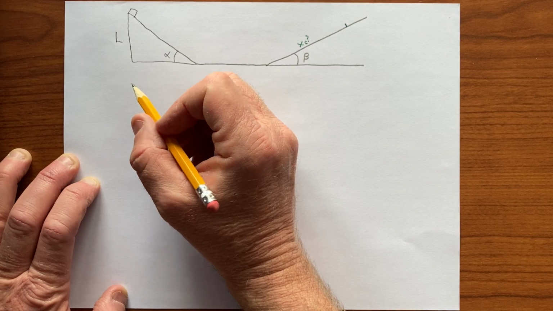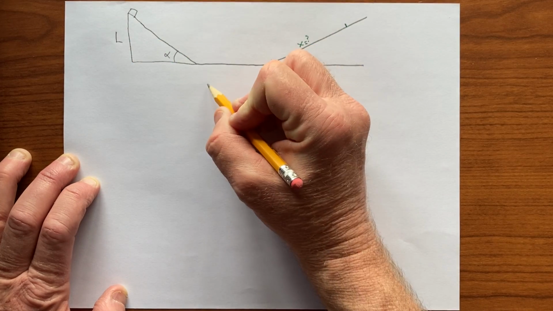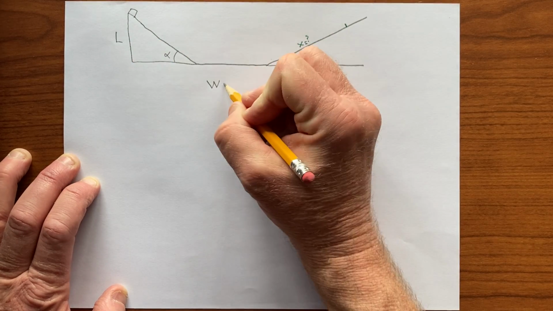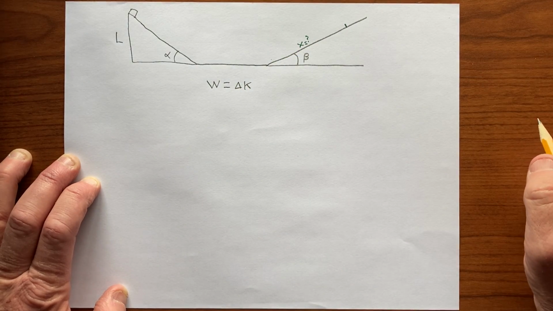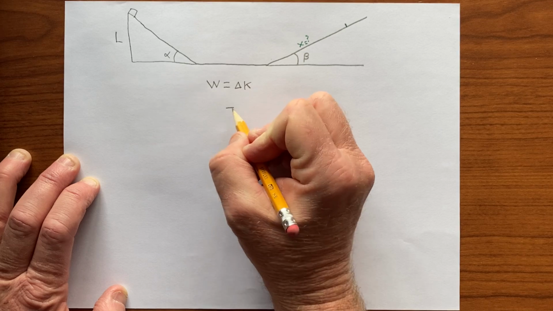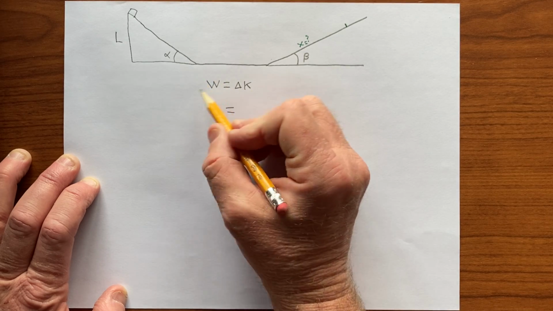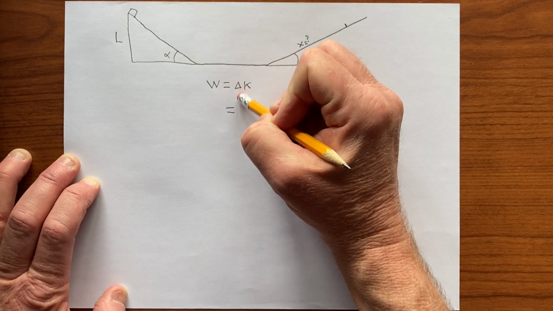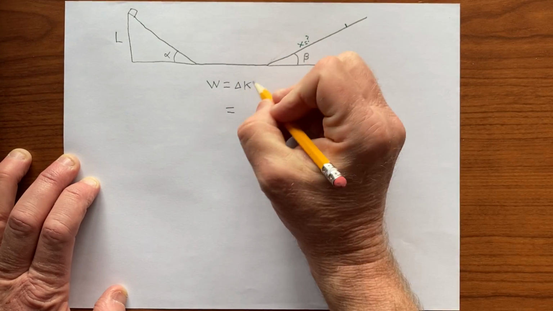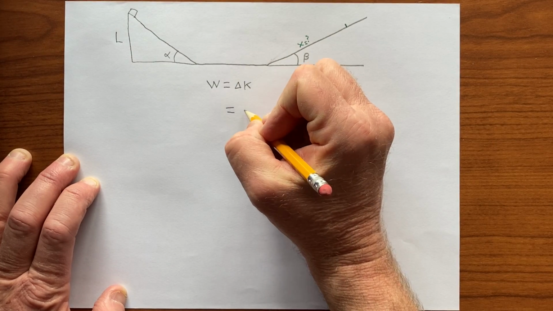So we could use kinematic equations, but in one line we can solve this using work equals difference in kinetic energy. And so separately we need to work out the work, and we need to work out the kinetic energy difference. So the kinetic energy difference is the final minus the initial.